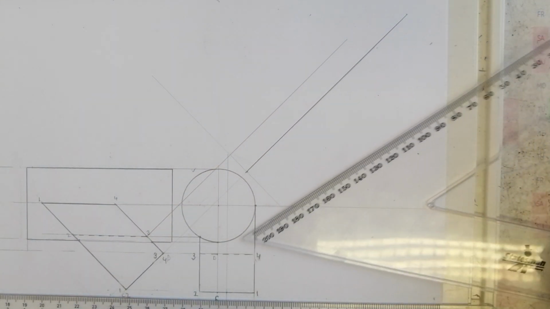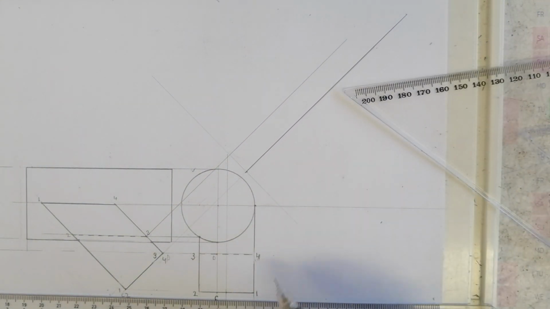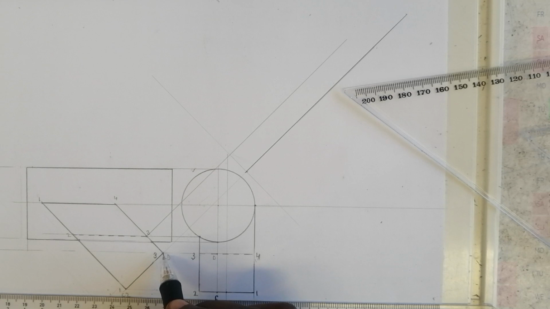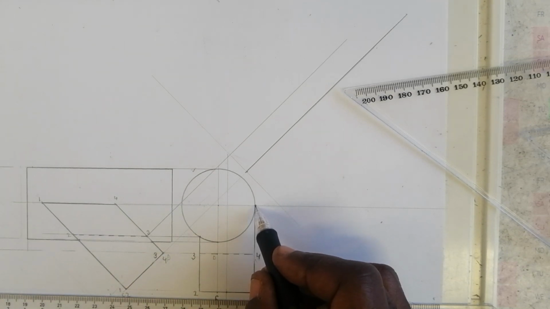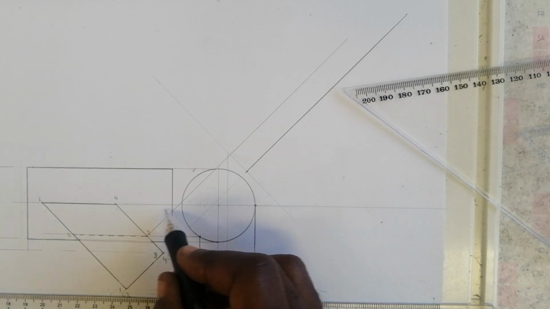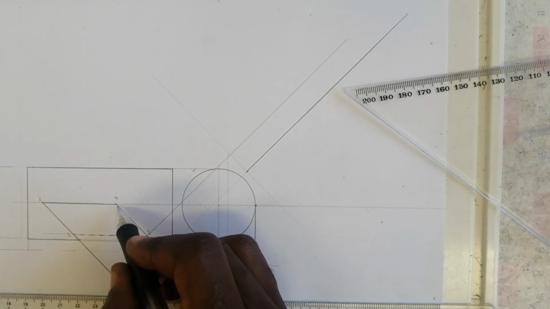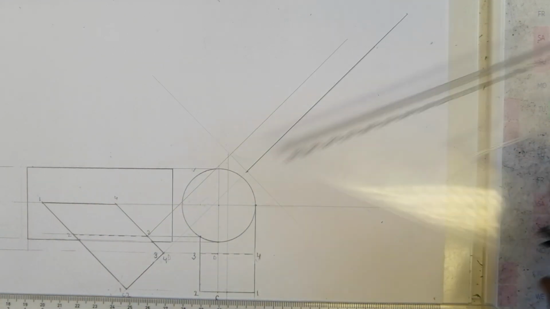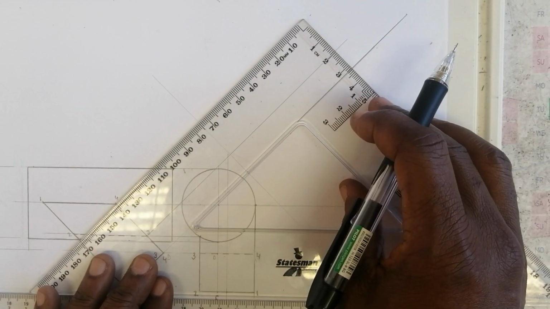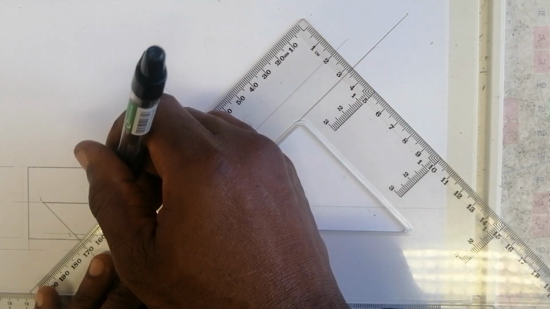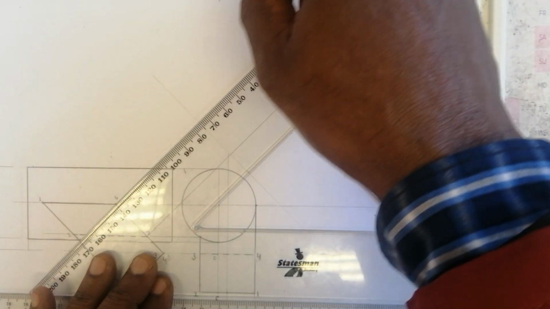Okay, now 4 is here. 4 intersects the main pipe from left view. Let's come to front view. The intersection is here. And project it perpendicular to the axis of the branch.